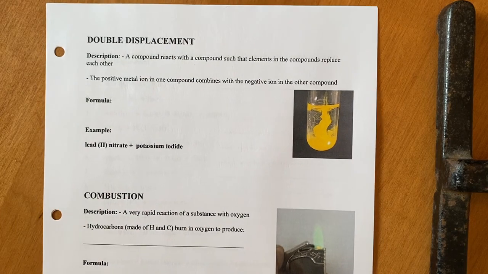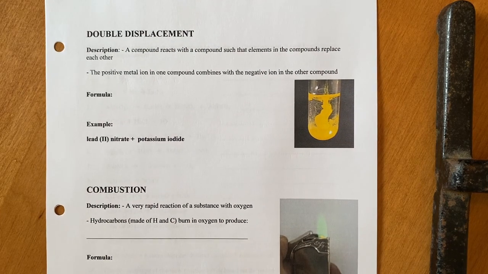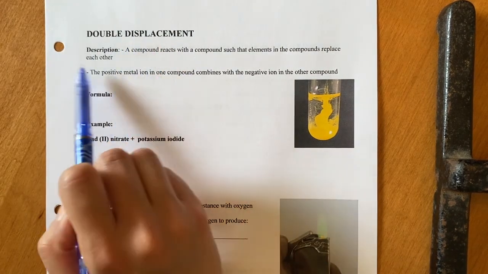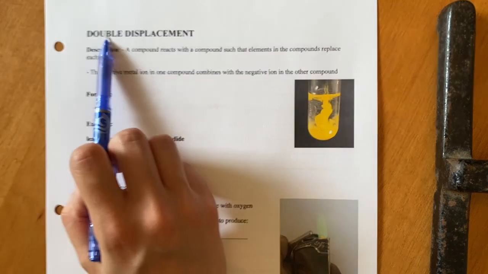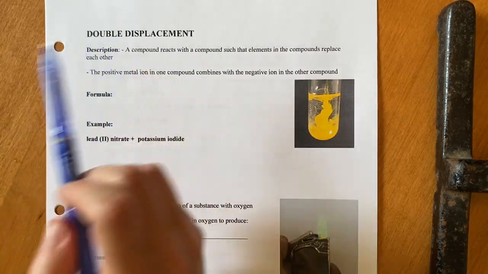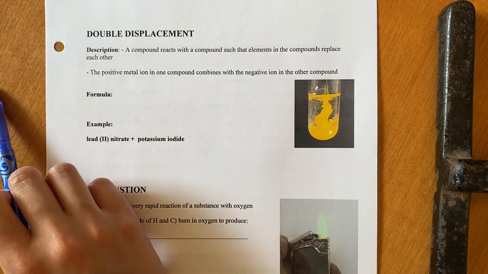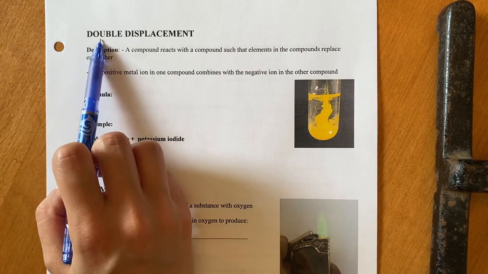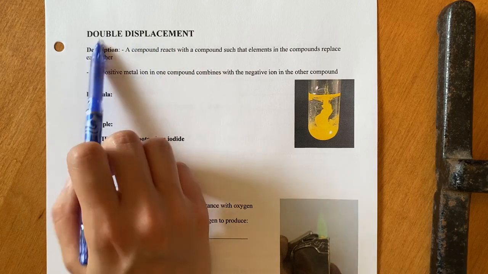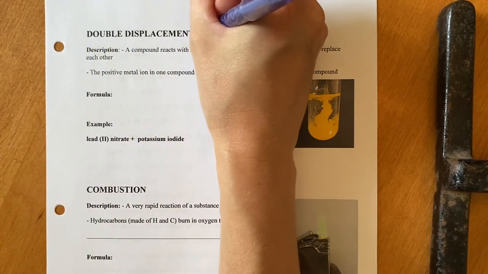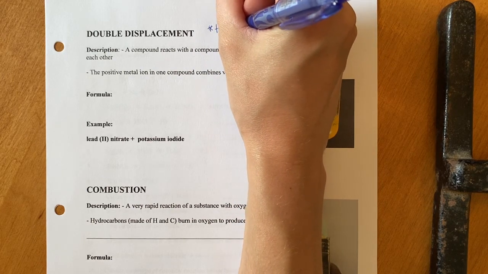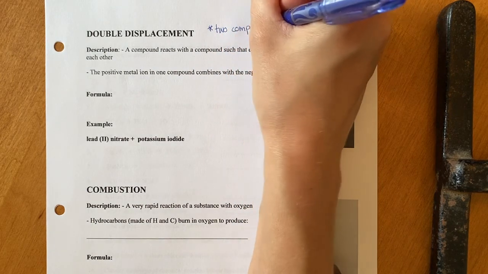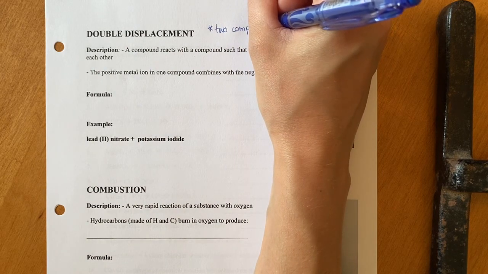All right, two more types. The fourth one is called double displacement. So again, we have a displacement or a switching of the arrangement of the atoms. And double, think of double is two. So instead of a single thing switching, you basically have two things switching. So a double displacement reaction involves two compounds. So you can't have any single elements for this to happen. They have to be mixtures or full compounds or molecules.